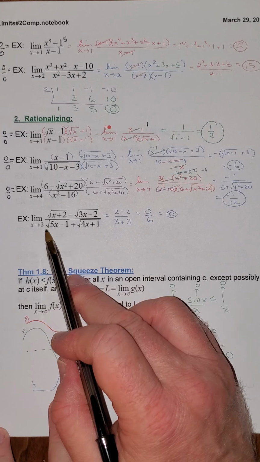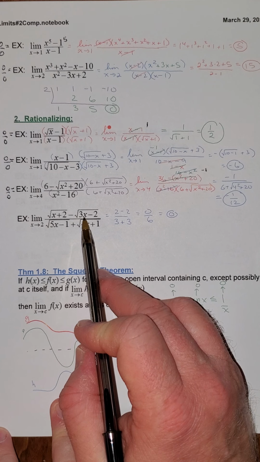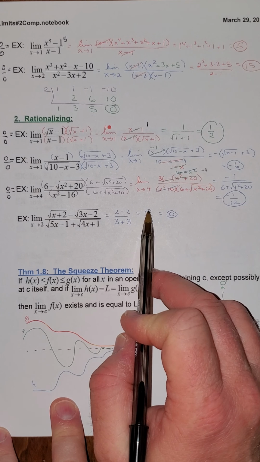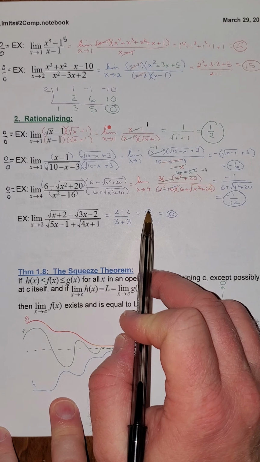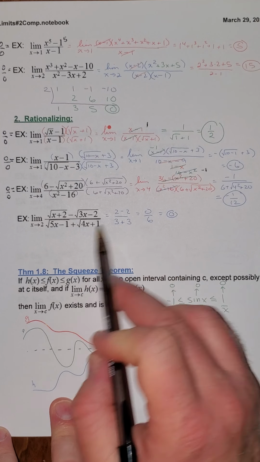Because if you plug 2 into the top, this is the square root of 4, which is 2. This is 6 minus 2, which is the square root of 4, which is 2. 2 minus 2 is 0. Wait a minute. I'm allowed to get a 0 on the top. Let's see what happens on the bottom.